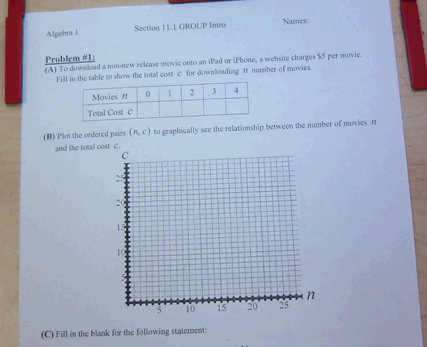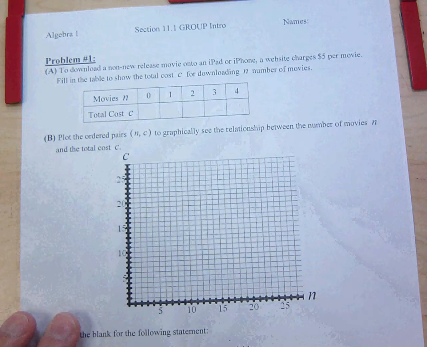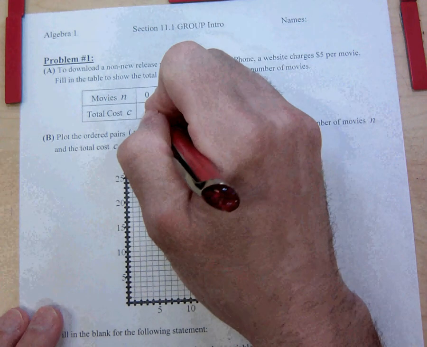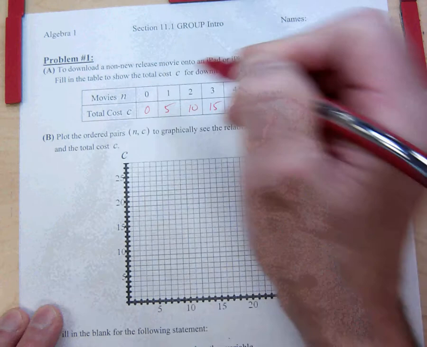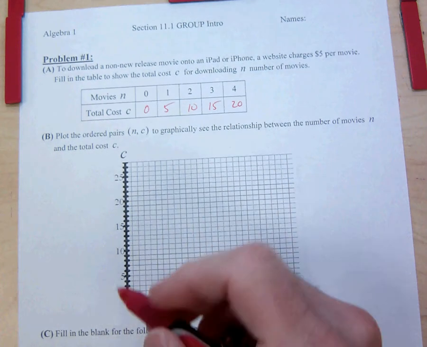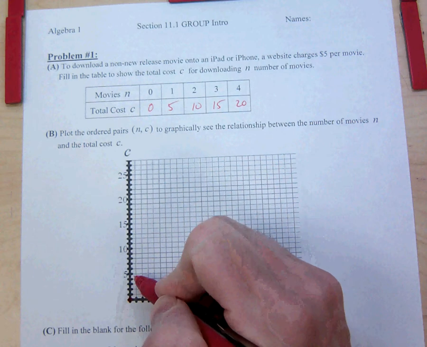All right, so here's the activity. Harry, can you read me your C values here? Just read it straight across for me. 0, 5, 10, 15. Okay. All right, those look good. And so when we plot these ordered pairs, I'm just going to go ahead and do that. 0, 0 is here. 1, 5 is here, and so on.